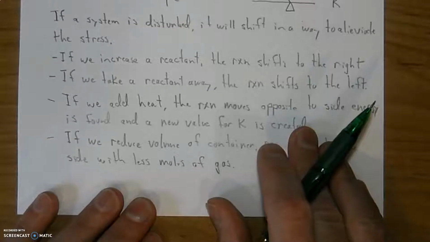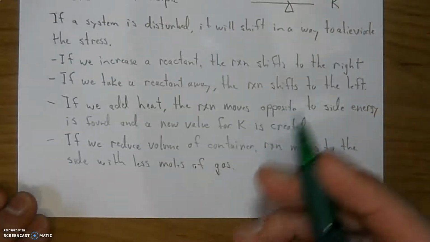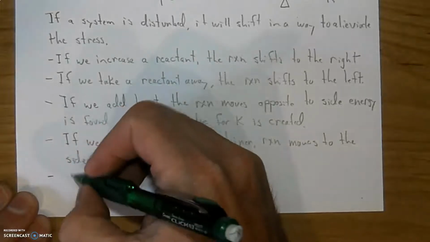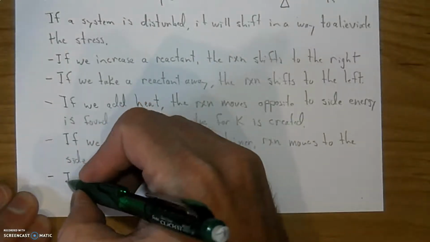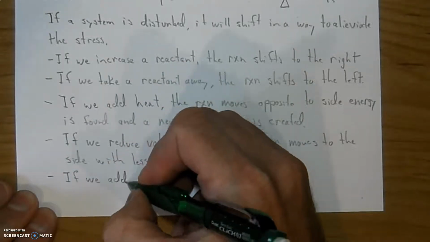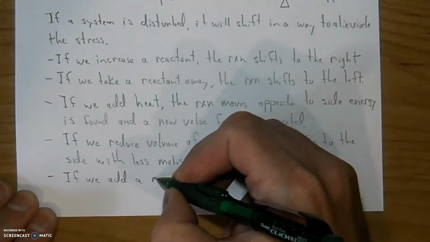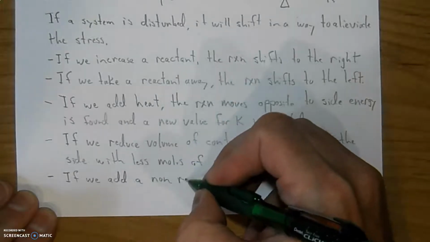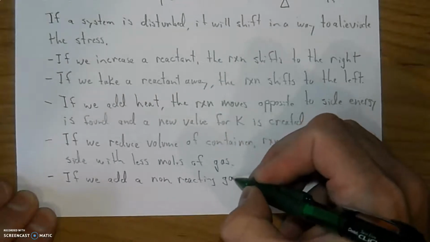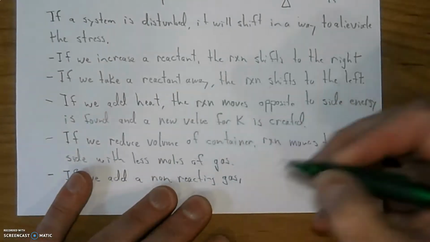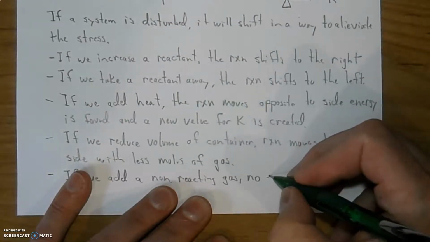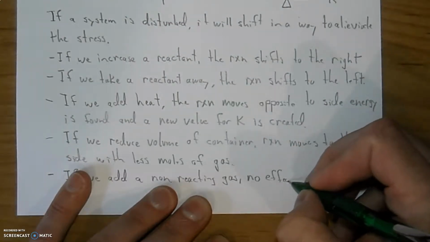Okay. Continuing this thought, let's look at the second from last one. If we add a non-reacting gas, think of a noble gas like neon or argon, you will have no effect whatsoever.